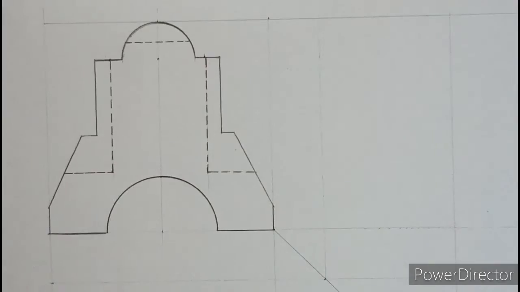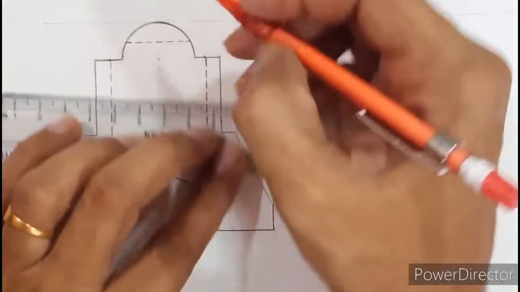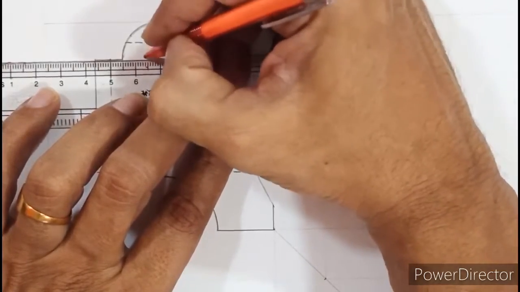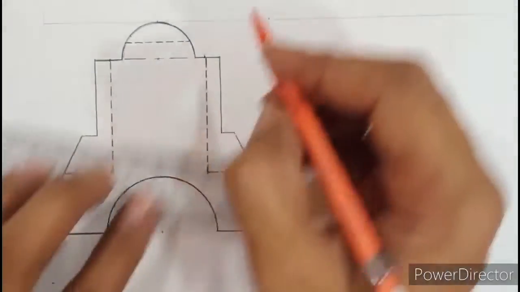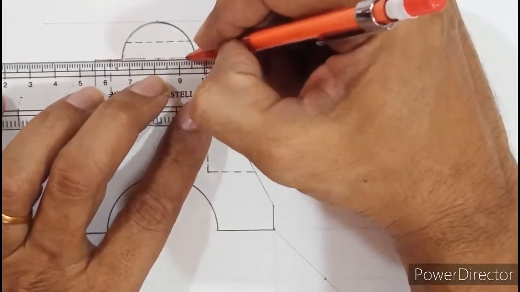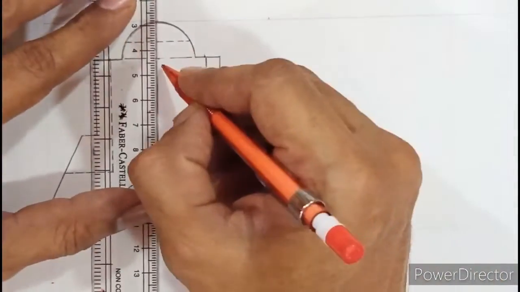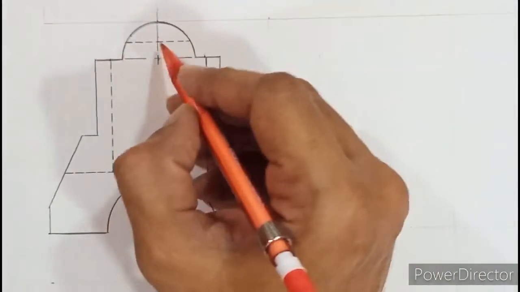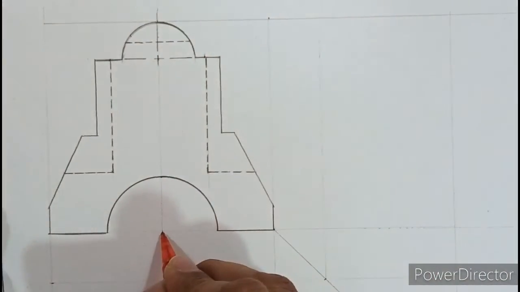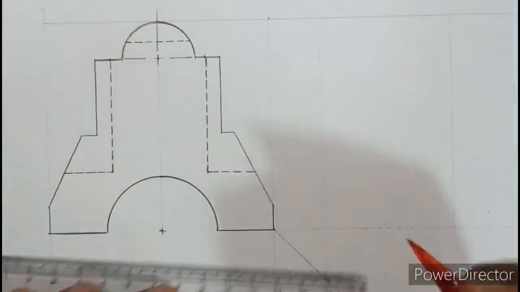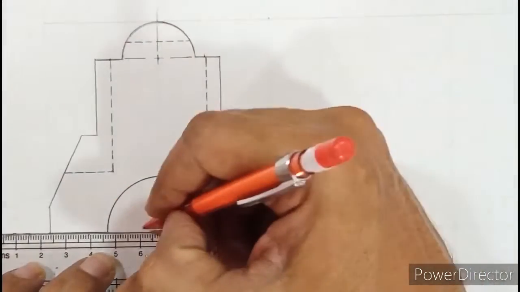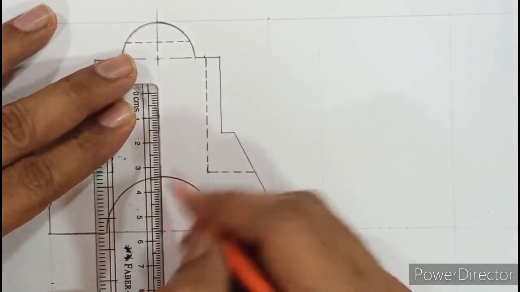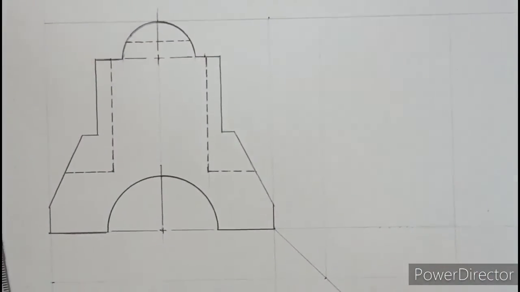Before we could say that the front view is over, the only thing left is, wherever you find a semicircle, you need to mark a medium dark plus sign and draw center lines extending on all the 4 sides. See here, you should leave a small gap on both the sides to make out the difference between object line and imaginary line. And here you just need to draw a semicircle and extend the center line. Over here also you should mark a medium dark plus sign, and then you should extend this. So that is how the front view is done.